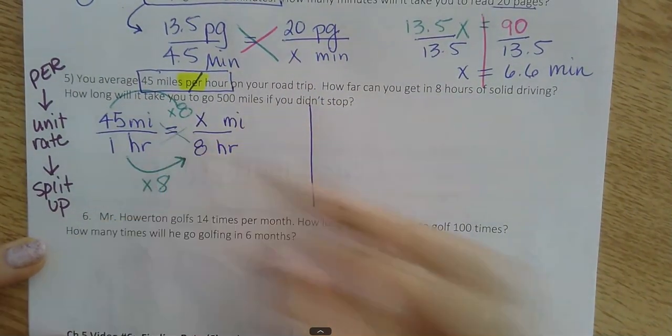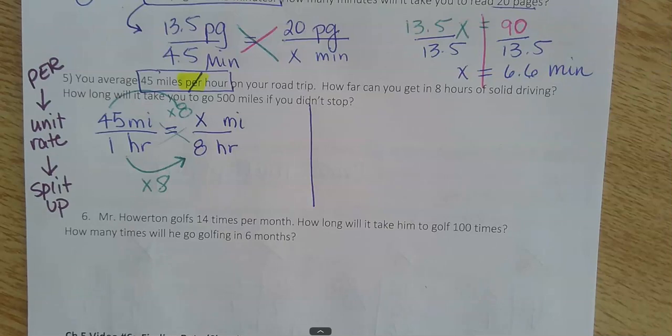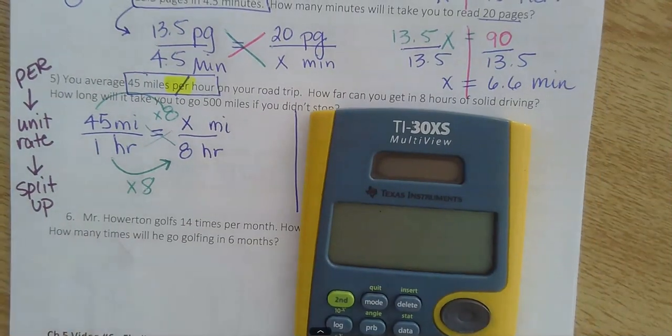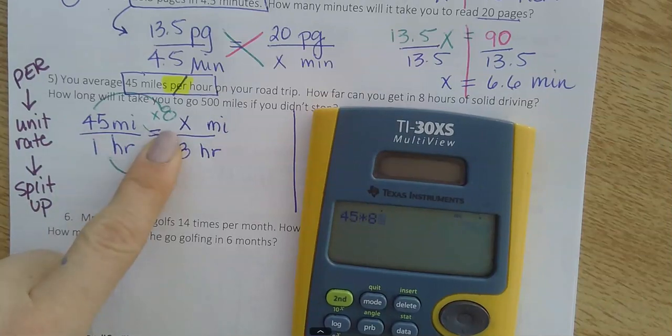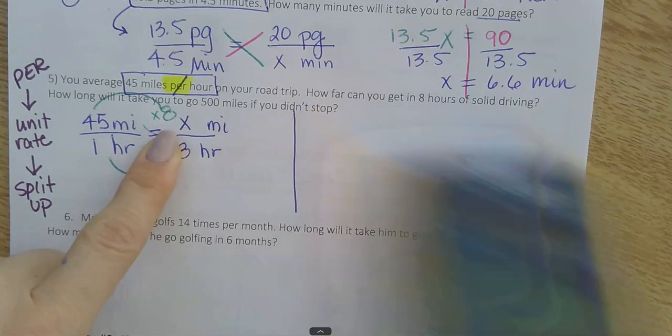Now, could I cross multiply? If you like doing it that way better, absolutely. Or if you see an easy arrow, you can always take that. So I'm going to type in 45 times 8, and I get 360 miles.